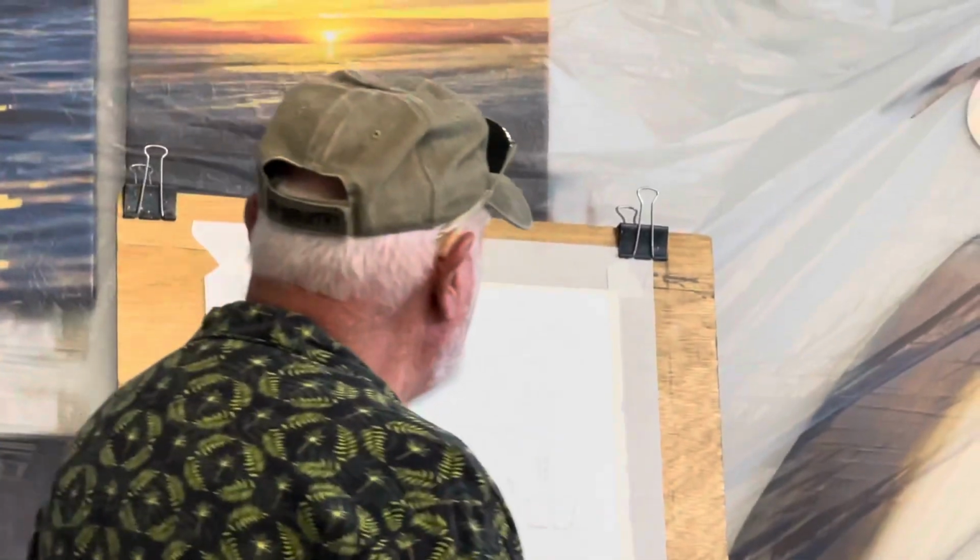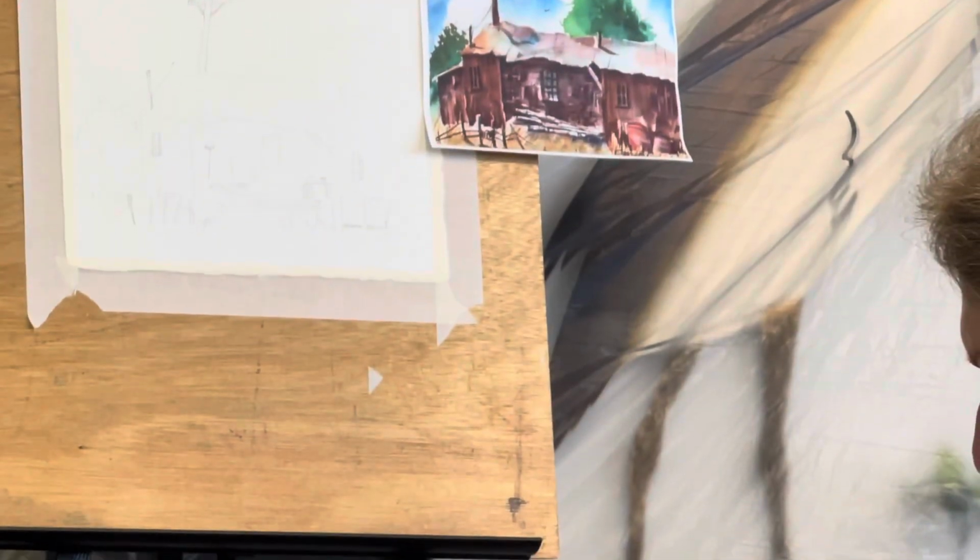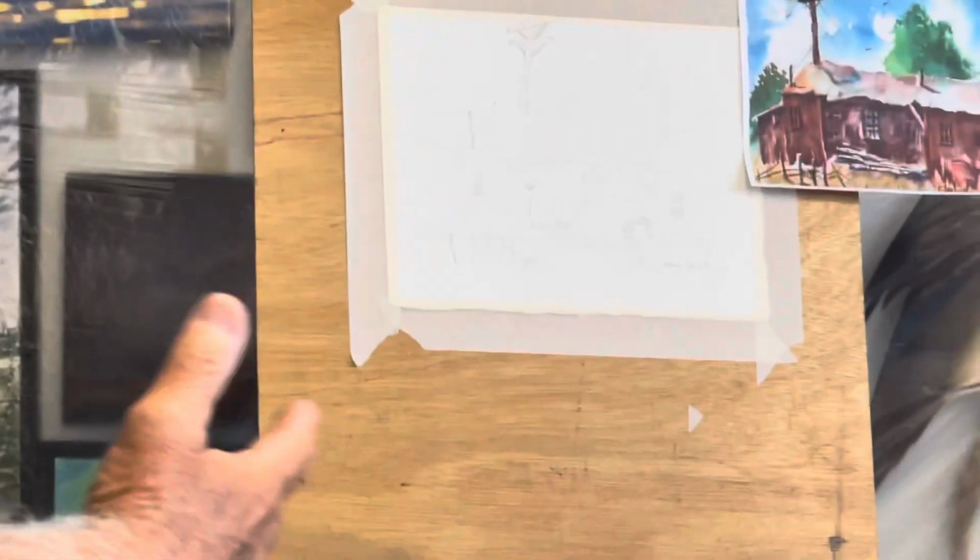We're gonna have some fun with this one because it's gonna be, I hope, real loosey-goosey. I hope you really loosen up on this one because we're not into detailed architectural rendering.